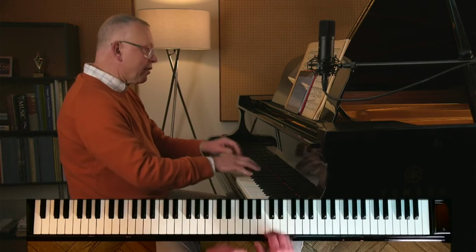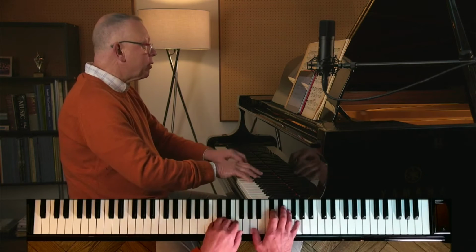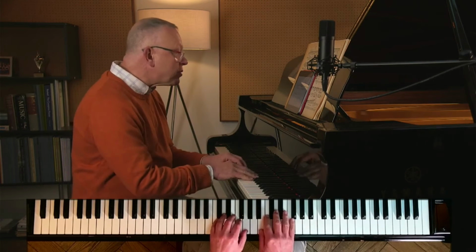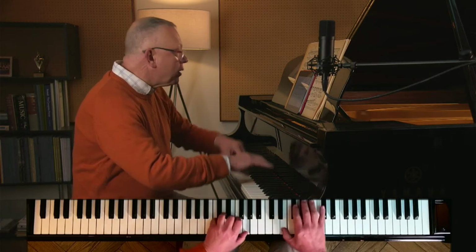Now let me put that together. See if I can do that now together. Yes, I'm happy with that. It felt good in my arm, in my hand, and I think the sound was good. The balance there was good. So then I continue working in those little micro sections.